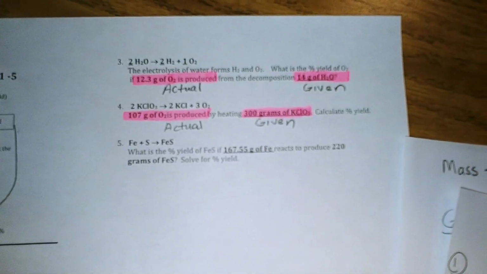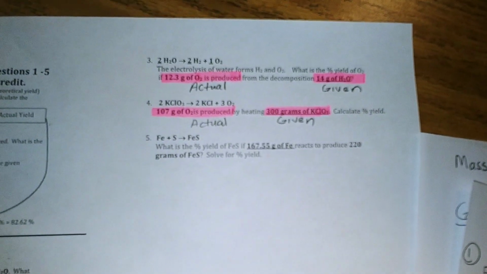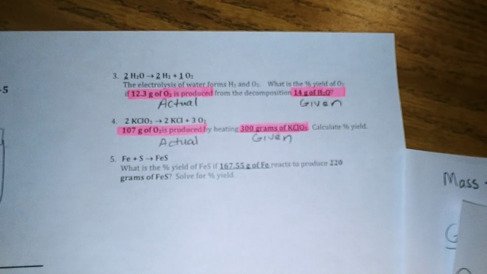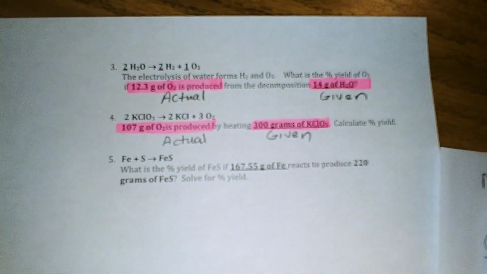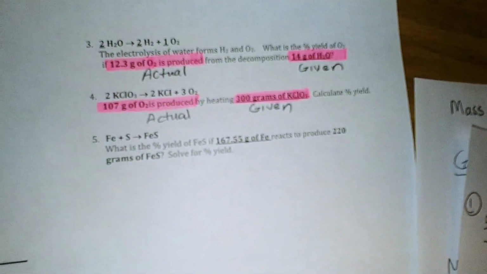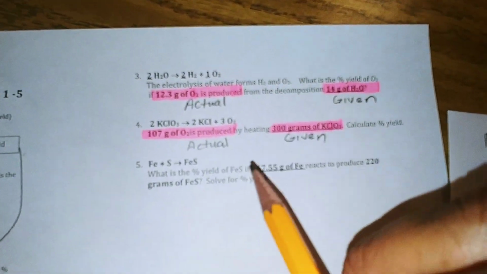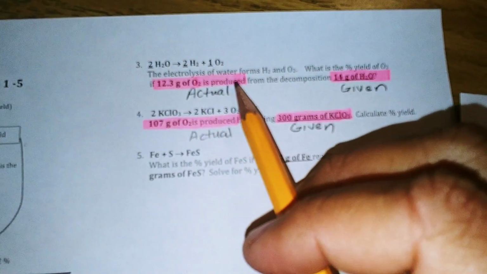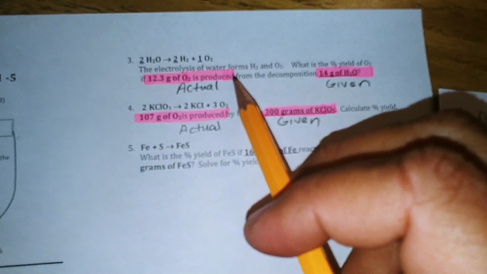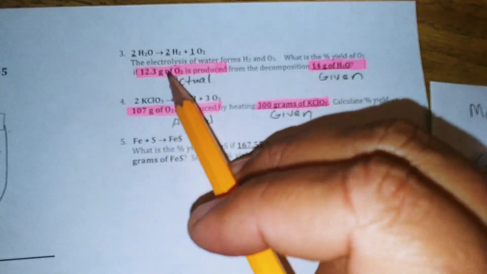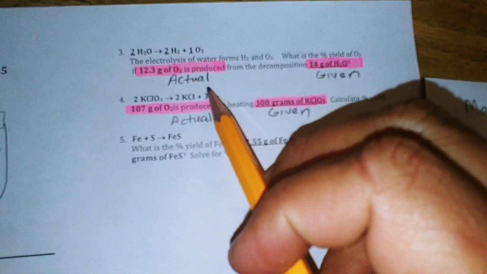Okay, so for number 3, notice that there's really not as much help as the other ones. And you're going to have to determine what's your given, what's your actual. So remember what I said earlier, if it has the word produced or produces tied into that number, that's going to be your actual.